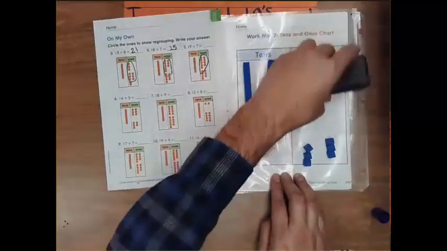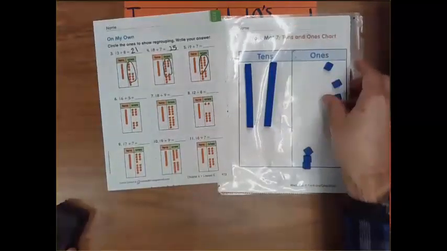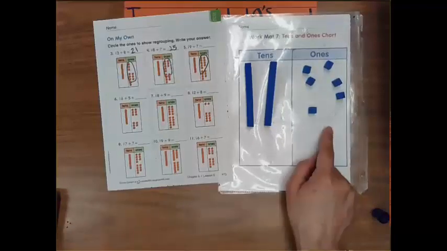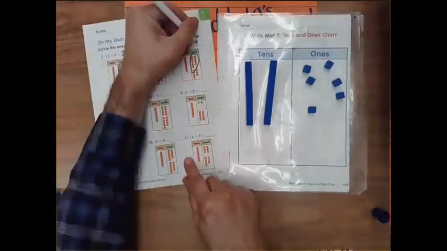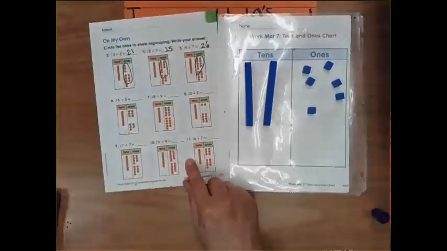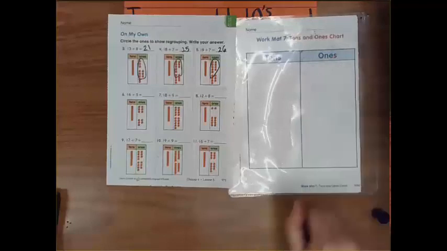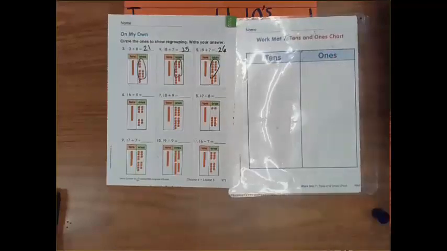And let's see what we have left. So we have 2 tens and 6 ones. That makes 26. Fantastic. Okay, next one says 16 plus 5.